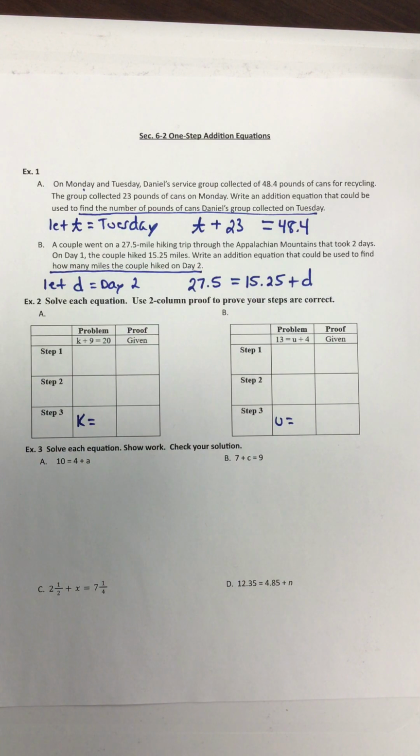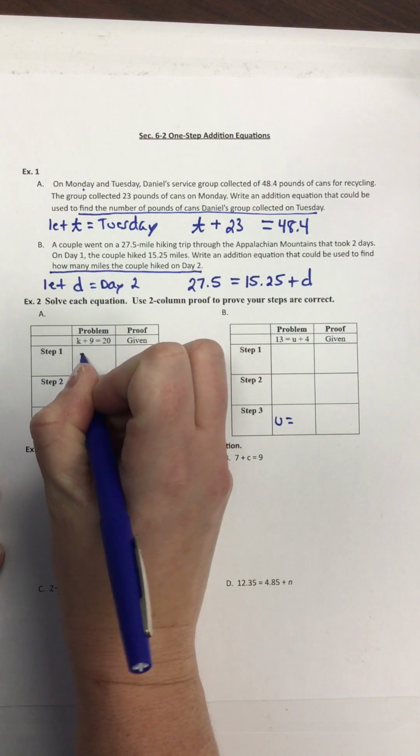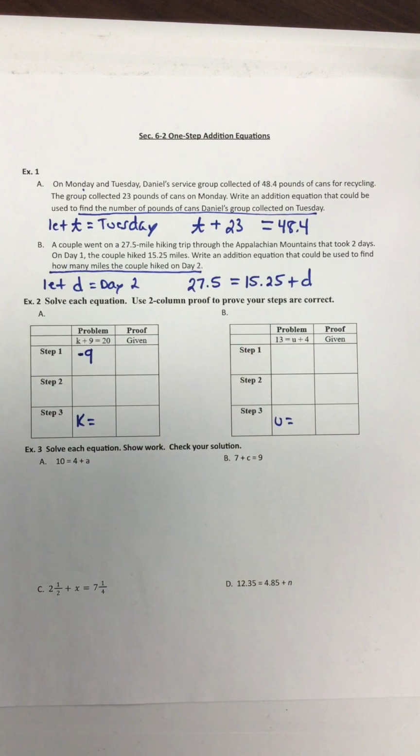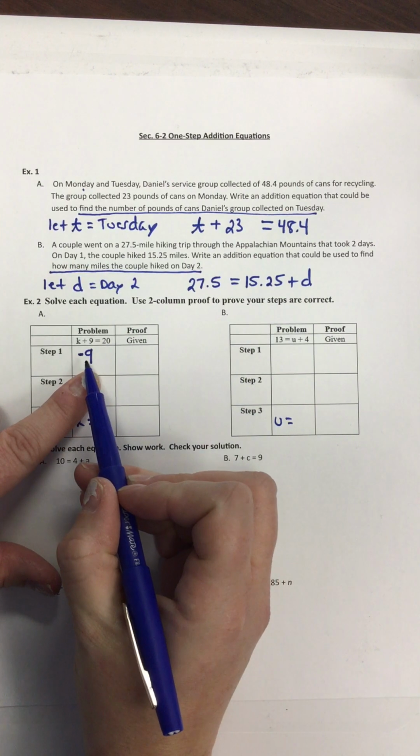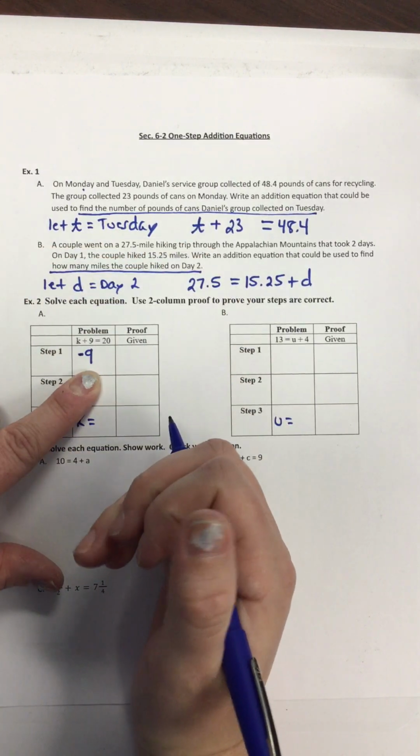Okay, so how do I get rid of plus 9? Well, I need to make it go away. So I need to think about what's the inverse of adding 9. Well, the inverse operation of adding is subtracting. So if I minus 9, I can get that plus 9 to go away. But always, it's a balance. An equation is a balance. When I minus from one side, I have to minus from the other.